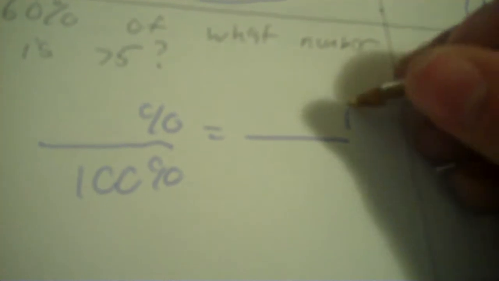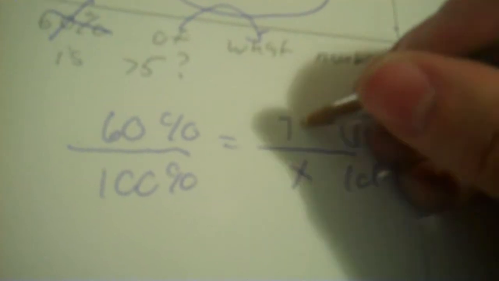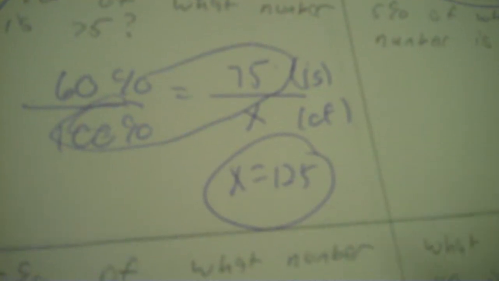Okay, 100%, and then percent, then is, and of. Okay, percent, we got 60. After of, I see what number. So if it says what number after of, then of is the X. And then 75 is the is. Okay, so 100 times 75. That's equal to 60 times X, so divide by 60, I got 125. And that makes sense. If you get 75 out of 125, that's over half, so it'd be 60%.